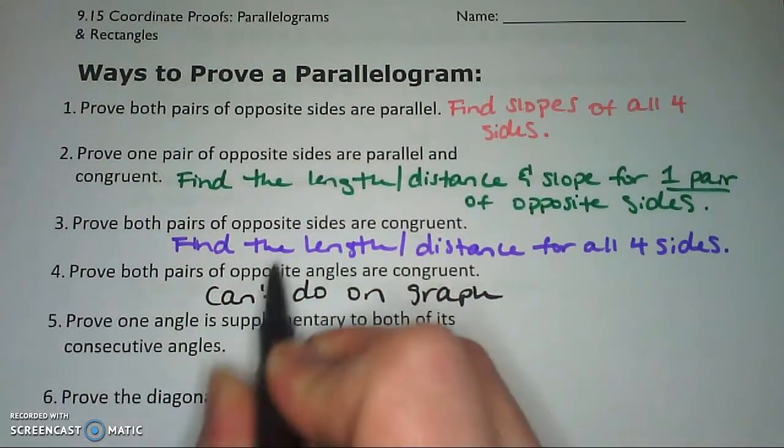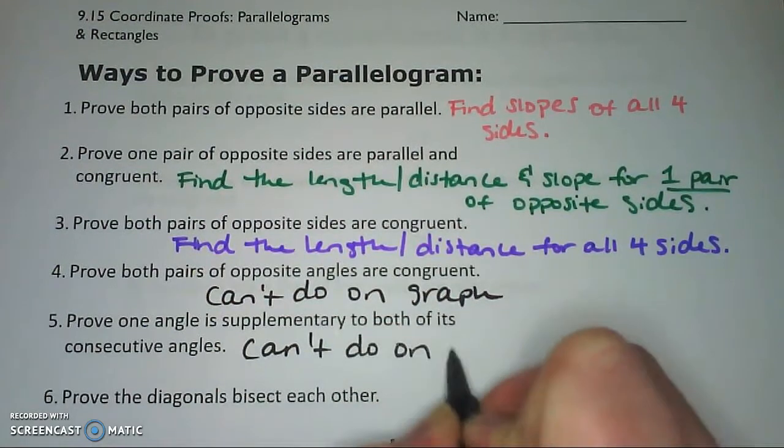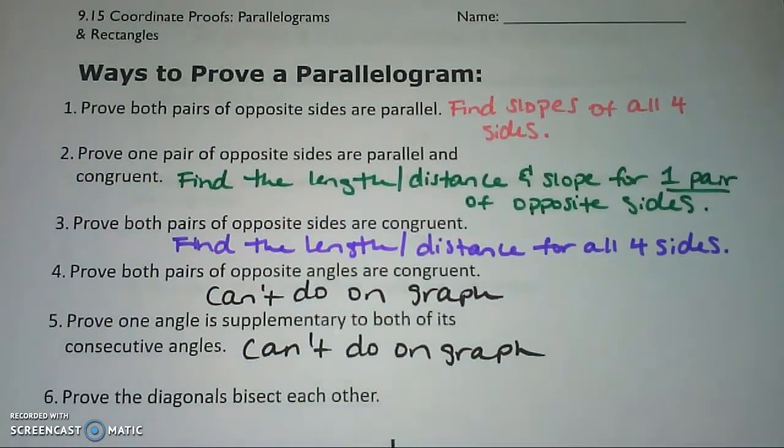Prove one angle is supplementary to both of its consecutive angles. Again, can't do on graph because there's no way for us to determine those angle measures.